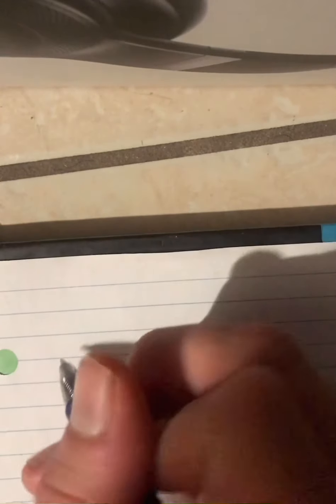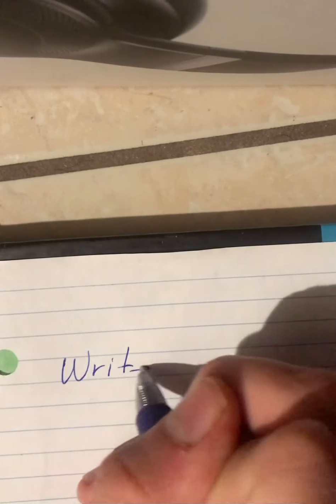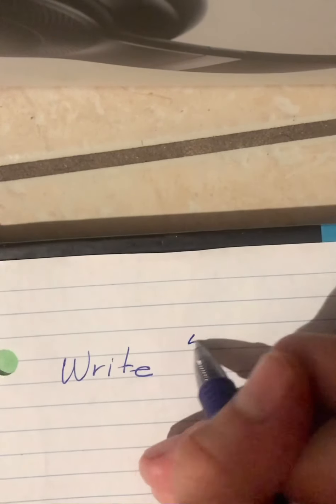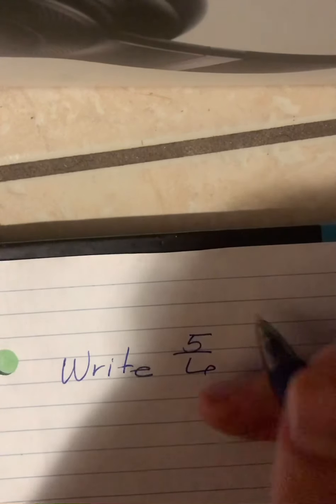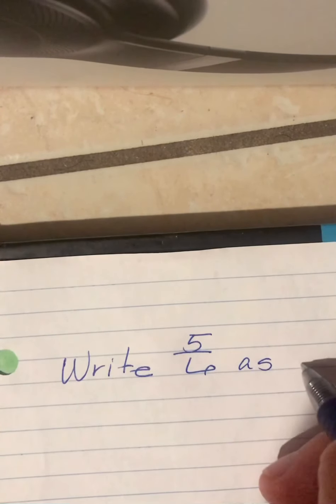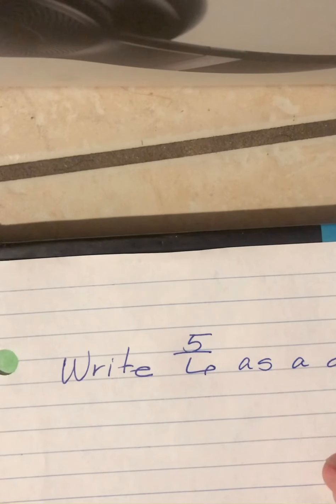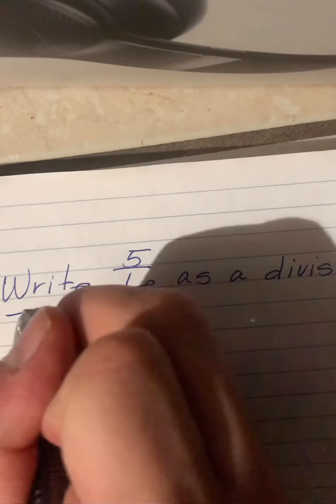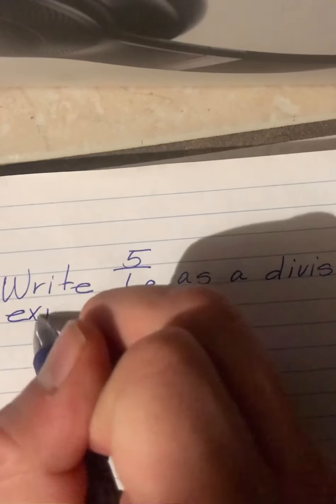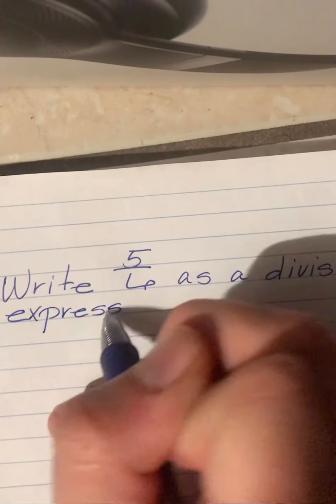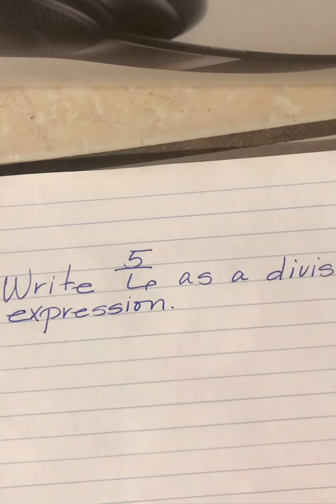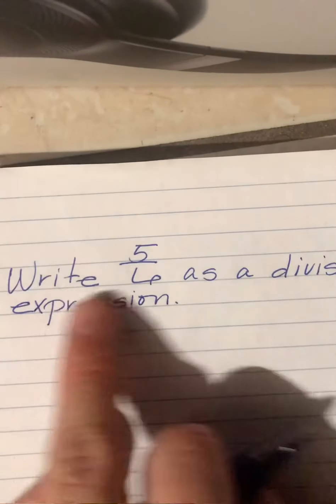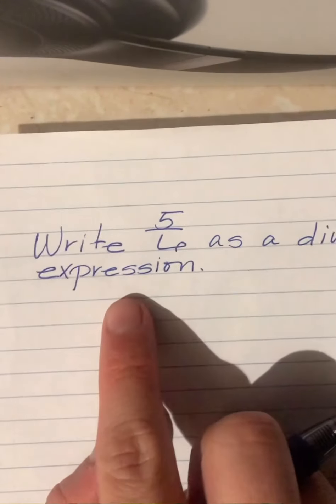So for example, our first example, we'll say write 5/6 as a division expression. And we've already touched upon this a bit, because when we are converting an improper fraction into a mixed number, we have to divide, correct? So write 5/6 as a division expression.